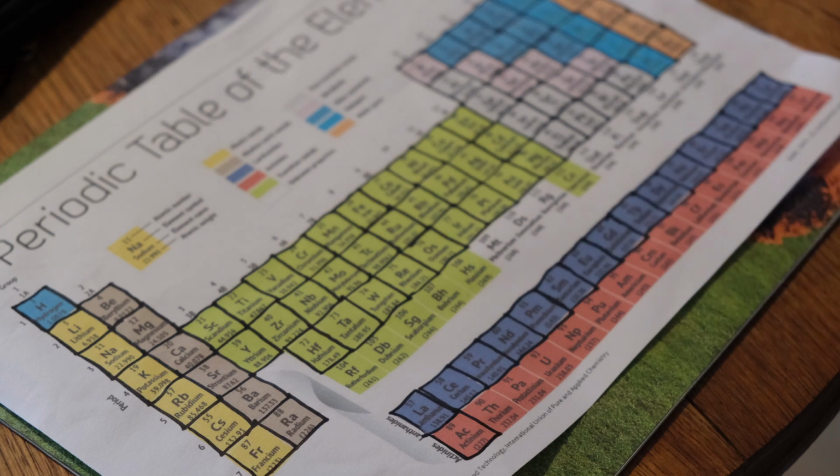Ac, the first element of the actinide series, discovered in 1899 and named after the Greek word actinos, meaning ray or beam. Radioactive and used in radiation therapy for cancer as a neutron source. Rarely found in nature, usually occurring in uranium and thorium ores. So, thorium, Th.